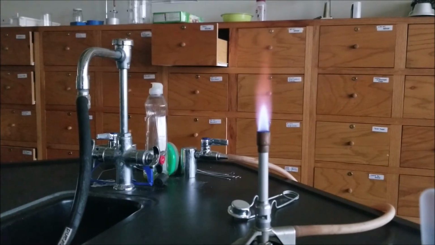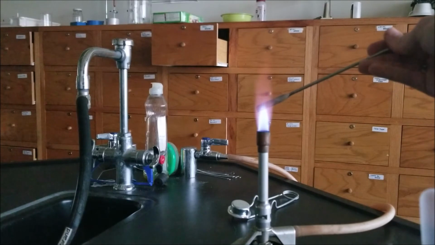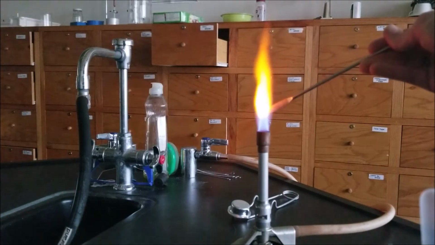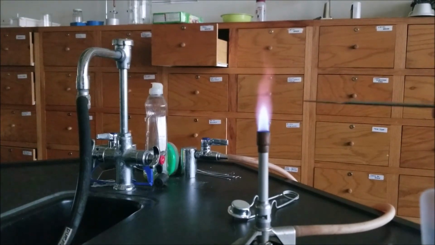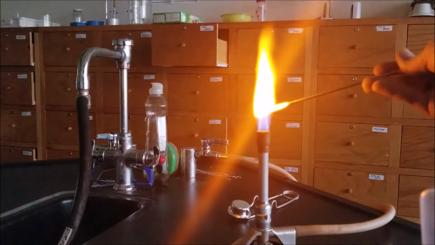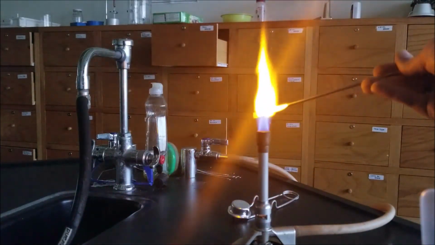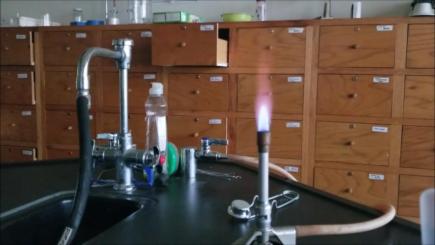One more time. Flame ionization of sodium. One more time.